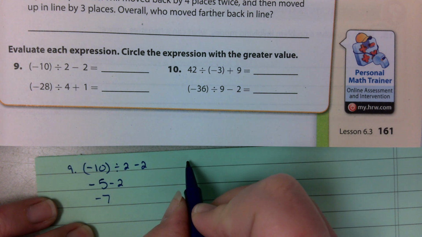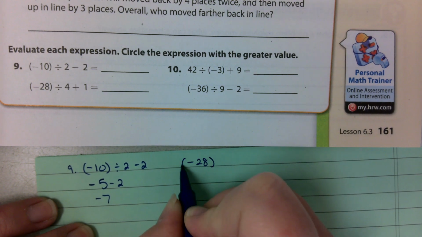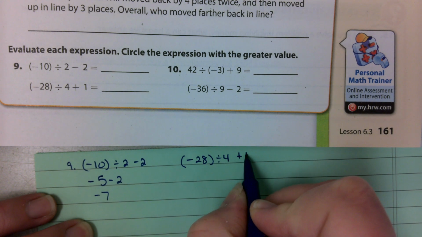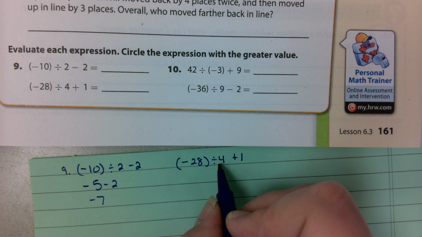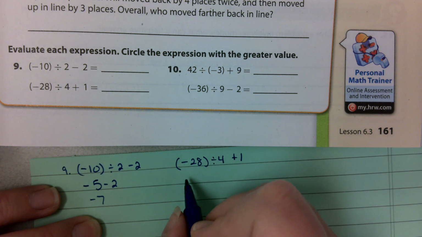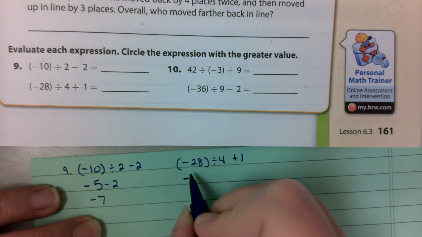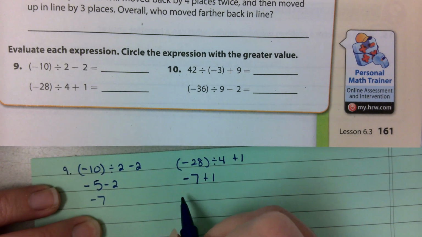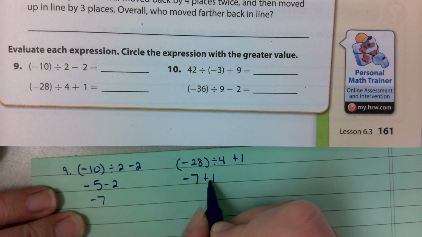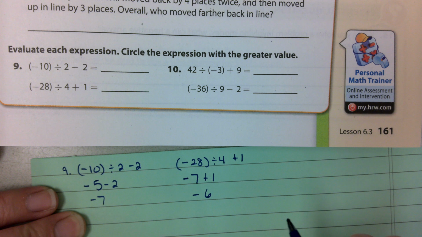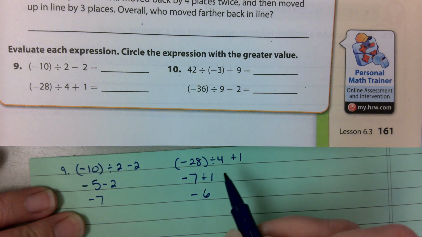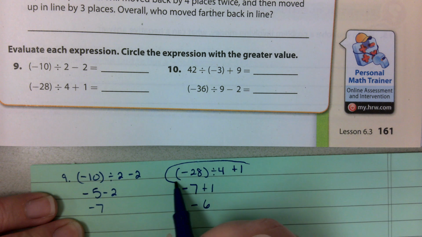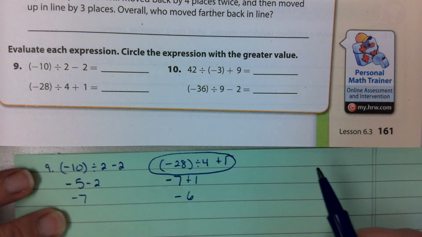The next one is negative 28 divided by 4 plus 1. So I have a negative 28 divided by 4, so it's a negative divided by a positive, so we're going to have a negative. 28 divided by 4 is 7 plus 1. And then I have negative 7 plus 1, that's negative 6. So the expression with a larger or greater value is that second expression there. So you should have circled that one.